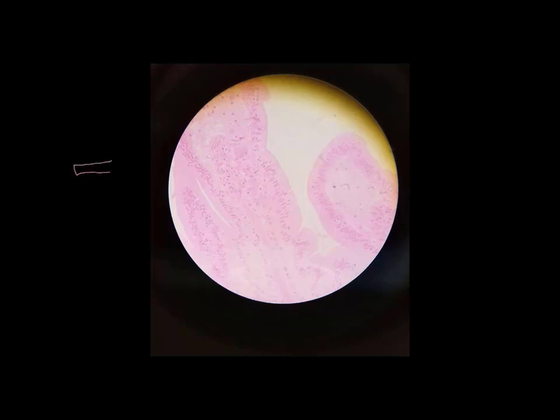And usually on simple columnar epithelium, the top of it has something called microvilli. And we do see that here, I'll point out in just a moment. But what we see in this case are really tall and thin cells, and one side of it appears a little fuzzy. And scattered in this tissue, we often see something called goblet cells.